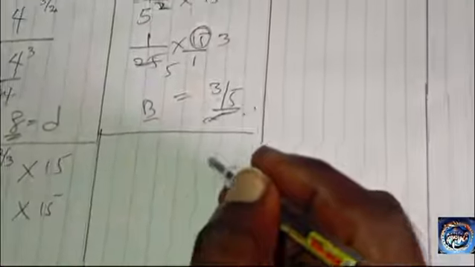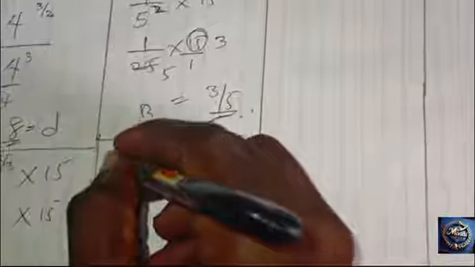So because of time, I want us to cover more questions, so that whenever you see something like this, you'll be able to. This is a WAEC question. The next one is a WAEC question.